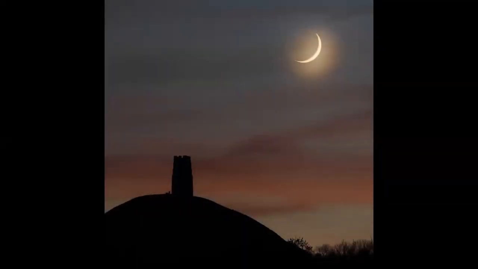Now, here is the moon as a crescent. And as you can probably see, this is an image of Glastonbury Tor. For those of you who don't know Glastonbury, I suspect there probably aren't any of you who don't, but just in case, it's a very important spiritual centre in England, a very important medieval Christian centre.